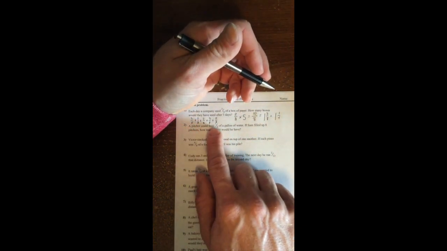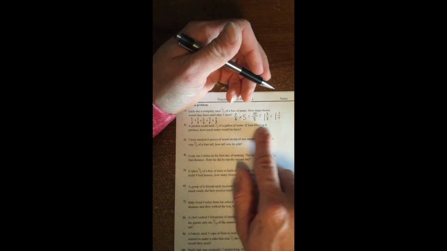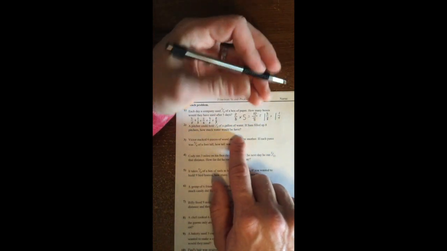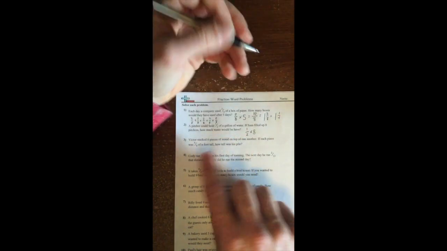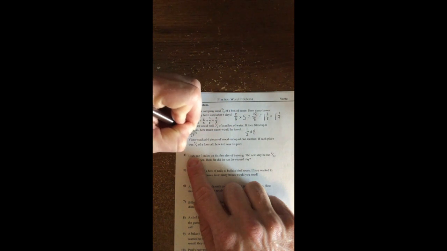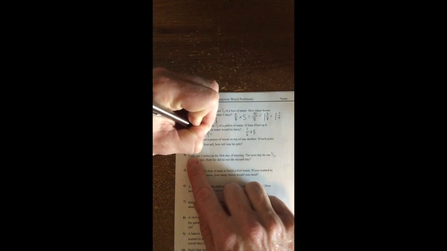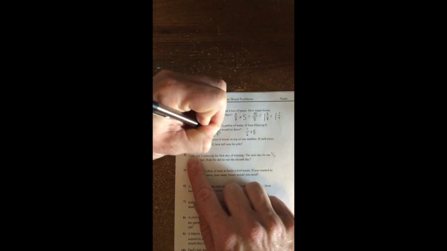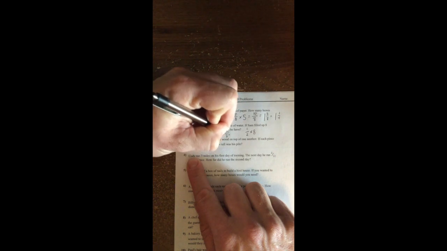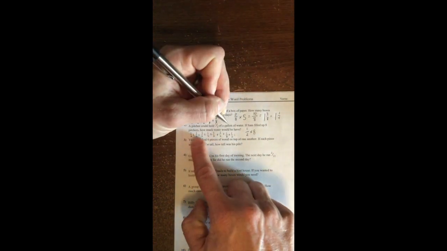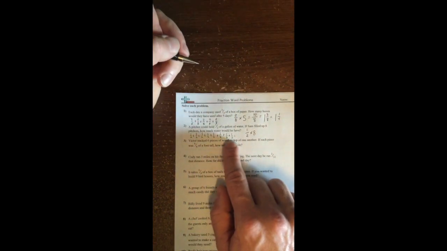It says a pitcher could hold 1/2 of a gallon of water. If Sam filled up 8 pitchers, how much water would he have? So we've got 1/2 of a gallon in each pitcher. We've got 8 of those total pitchers. Let's write this out. 1/2, that's 1. 1/2, that's 2. 1/2, that's 3. 1/2, that's 4. 1/2, that's 5. 1/2, that's 6. 1/2, that's 7. 1/2, that's 8. Oh, that's a lot of halves.